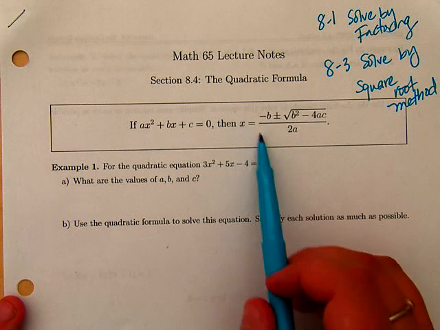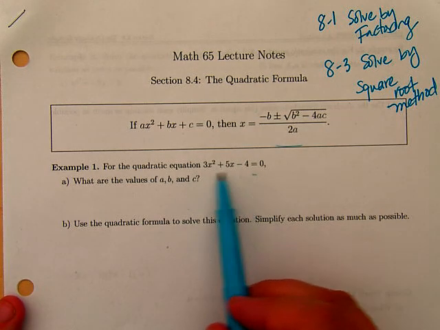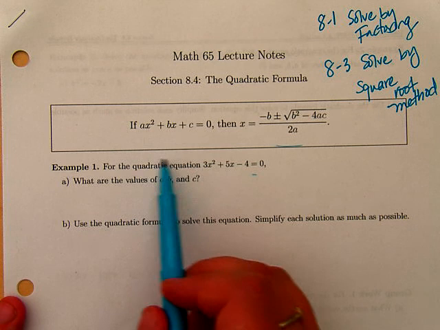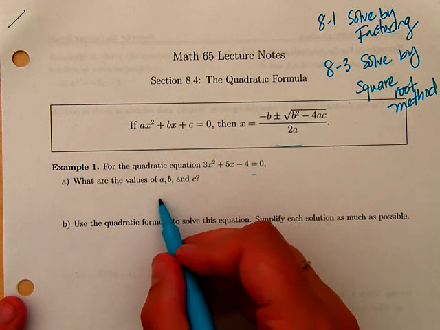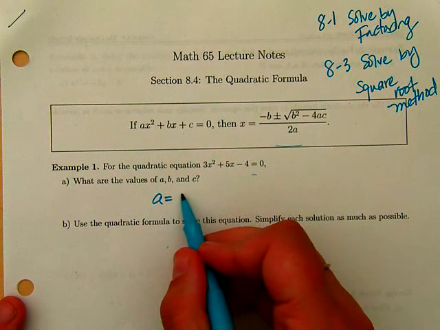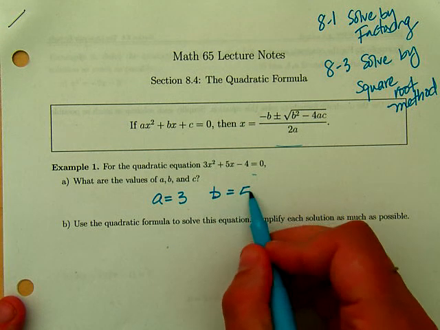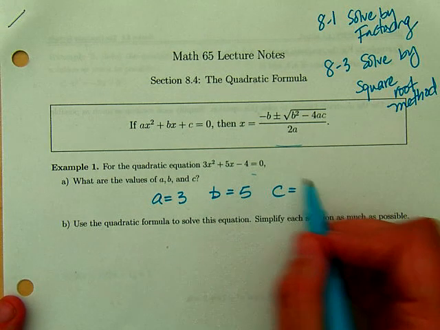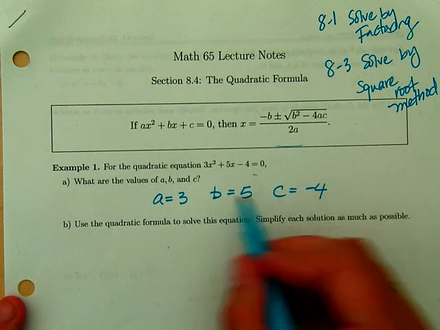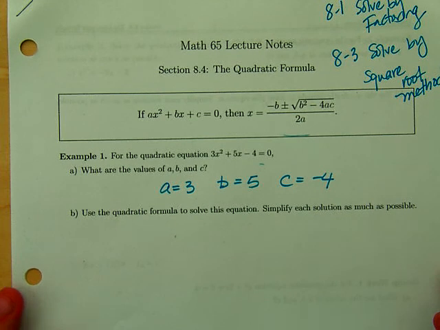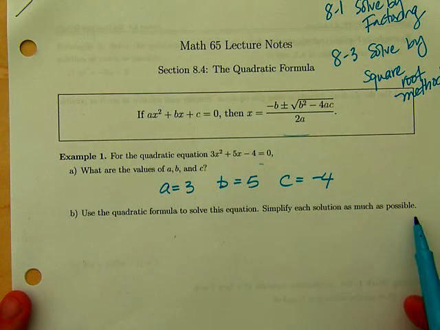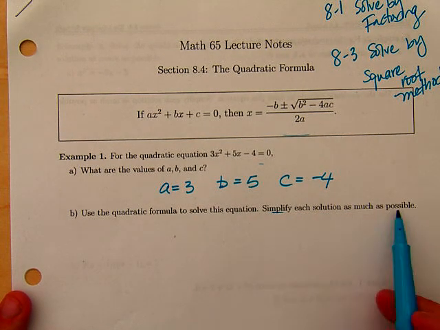But how does this work? If we want to use the quadratic formula, we take an equation and we need to find the coefficients. So we're looking for a, b, and c. Who can tell me what a is equal to? And what is b equal to? And what is c equal to? And don't forget to take that negative with it, okay? That's going to be important. We're going to use the quadratic formula to solve and simplify as much as possible.